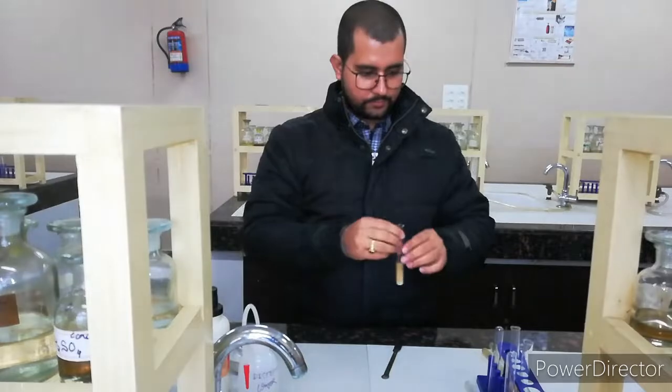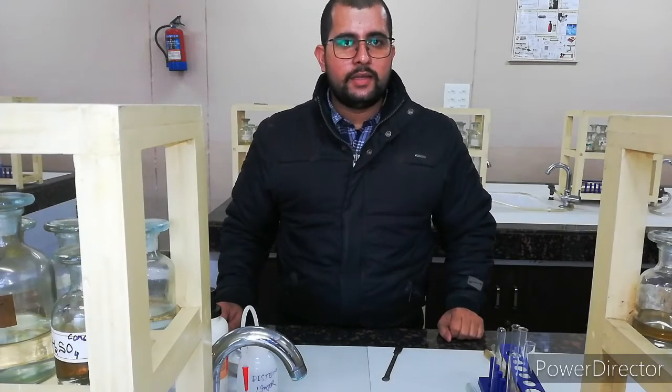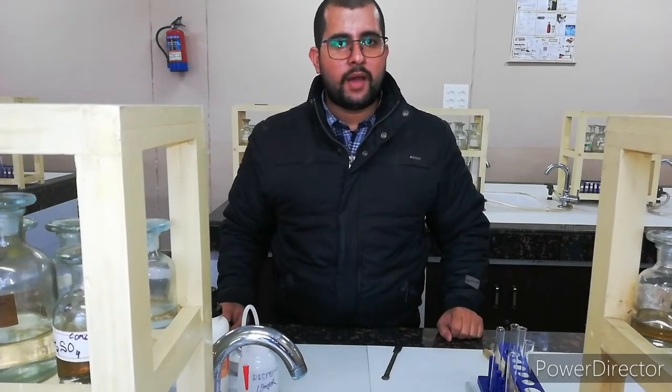Thank you. So now we can conclude that the given sample contains manganese as a cation and sulfate as an anion. So the given sample is manganese sulfate.